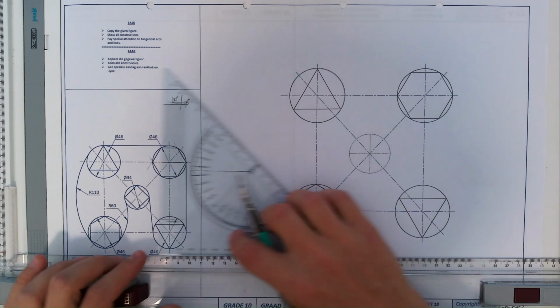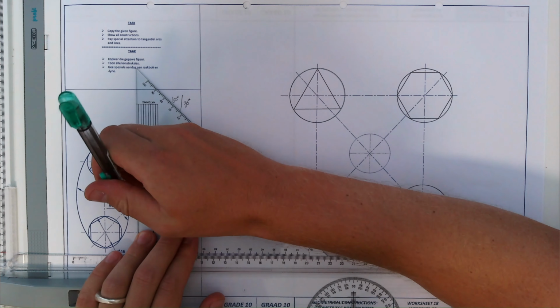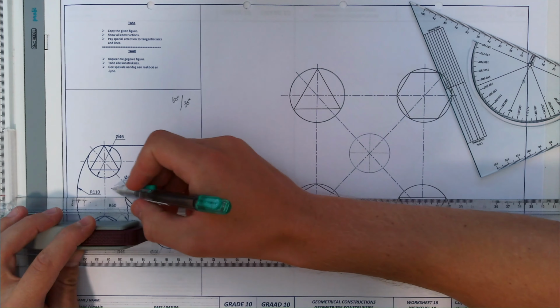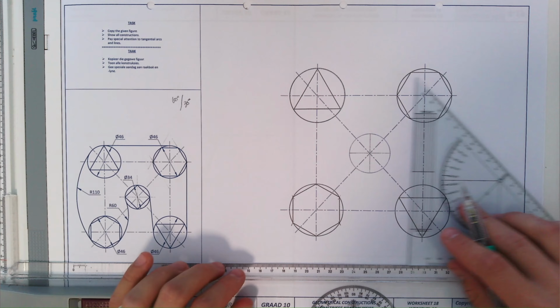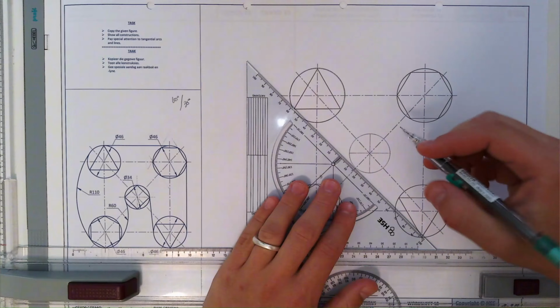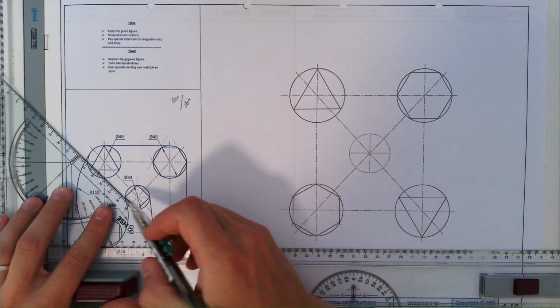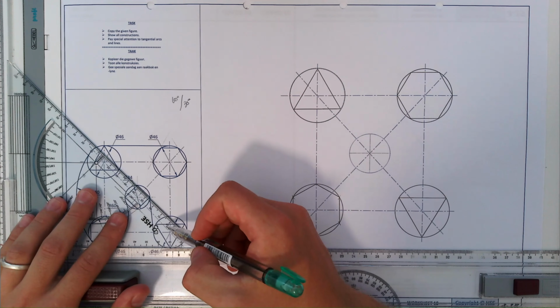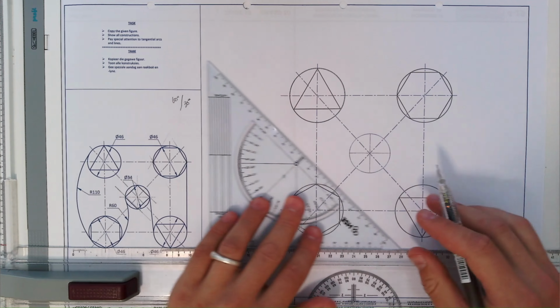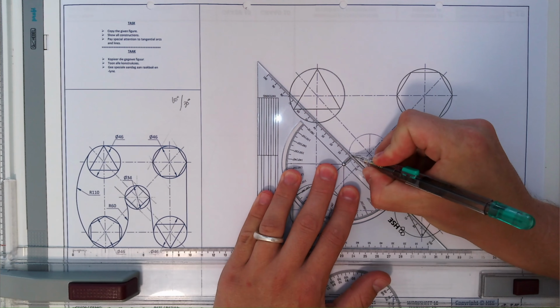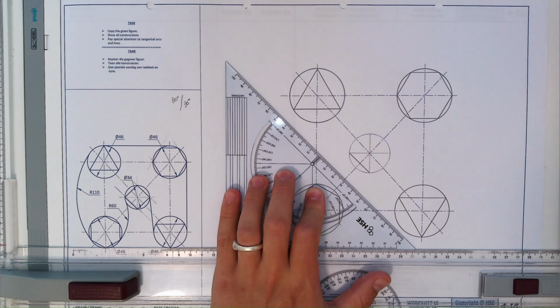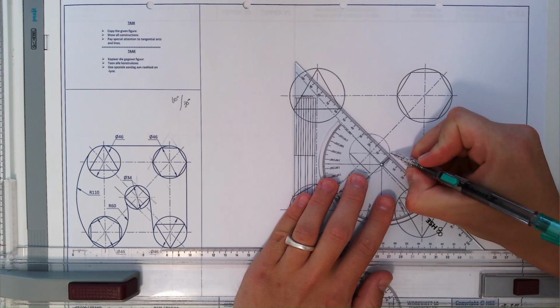Now, I have made those contact points on the circle through the middle point. So I'm just going to connect them using 45 degrees. I can check here, 45 degrees, 45 degrees. So from that point to that point, we connect at 45 degrees.